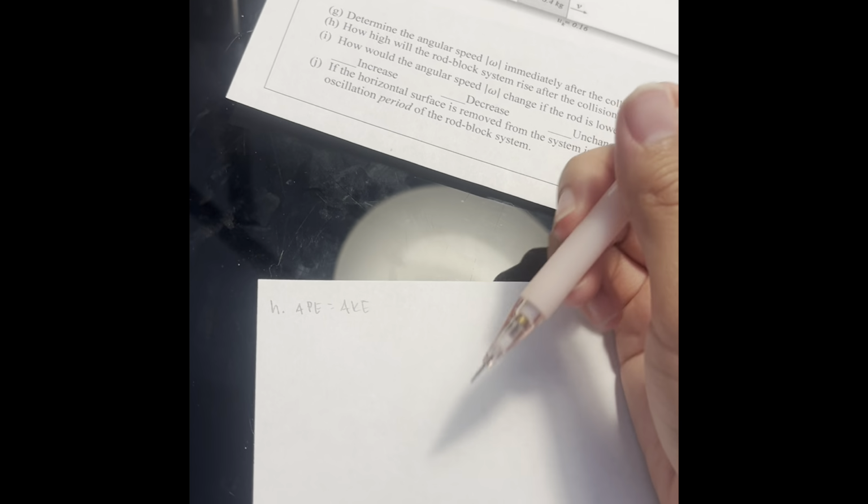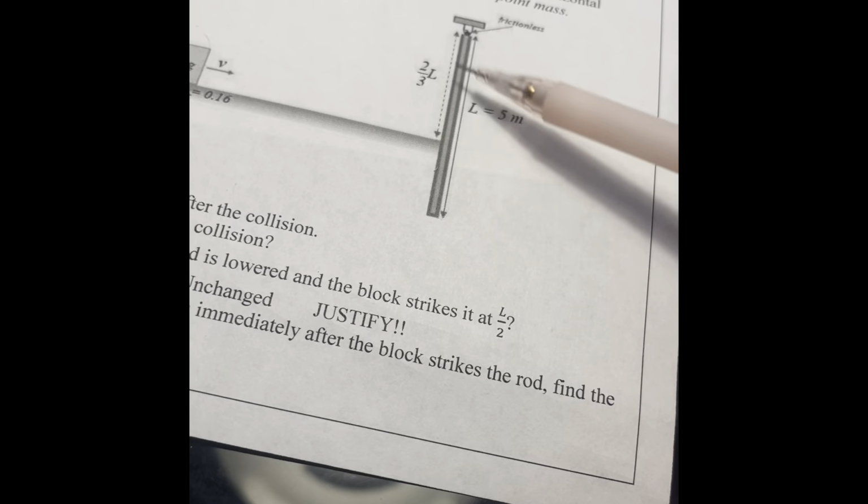Okay, so for part H, to find how high the rod-block system will rise after the collision, I'm going to set my change in PE equal to my change in KE, because what's lost in kinetic energy as the block-rod system rises must be gained in PE. So I'm going to do mgh is equal to 1/2 I omega squared, but this is m total because it's the block plus the rod.